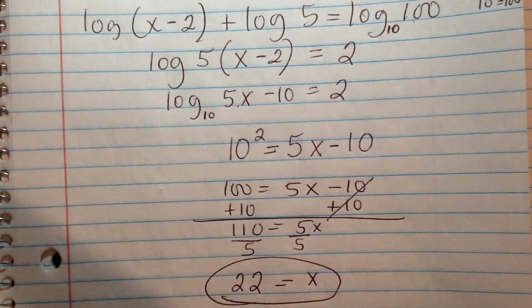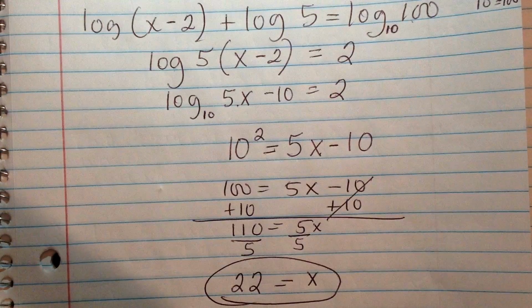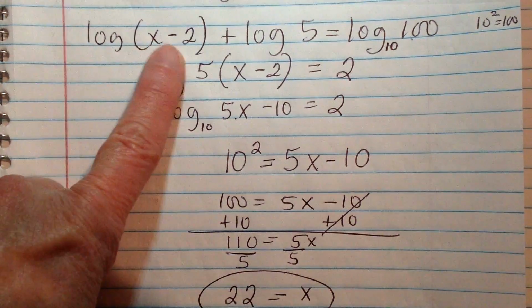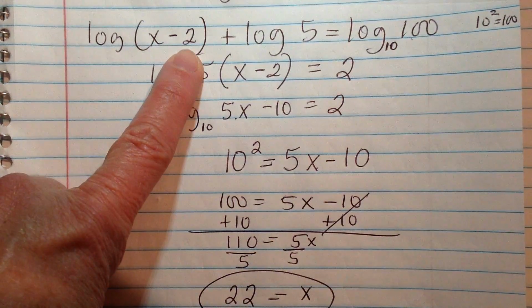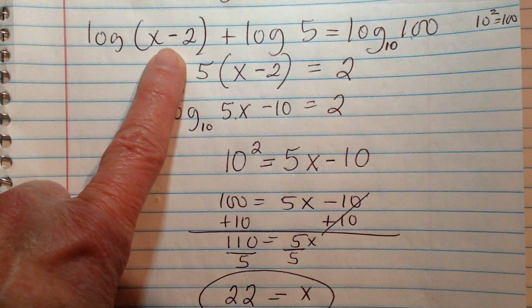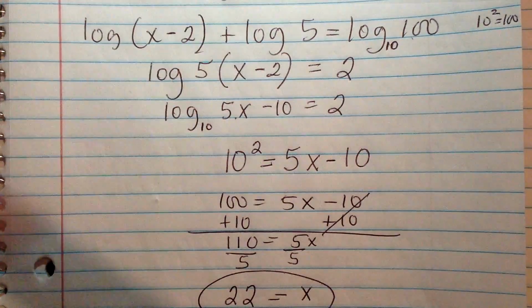We'll need to check and make sure that this answer does not require us to take the log or ln of a negative. If you plug in 22 here, 22 minus 2 would give you 20. So that's asking us to take the log of a positive. That's the only time we had to plug in 22.